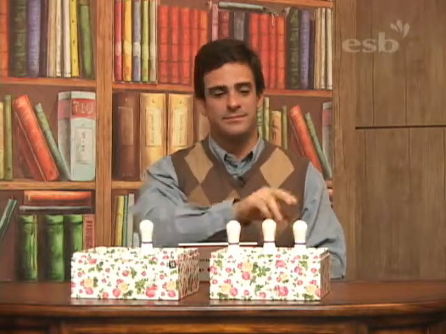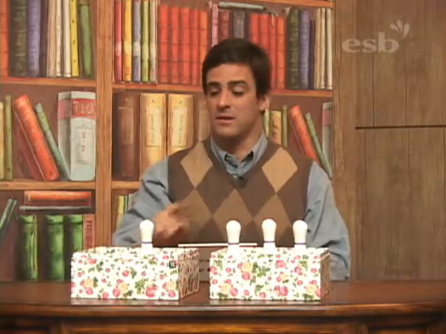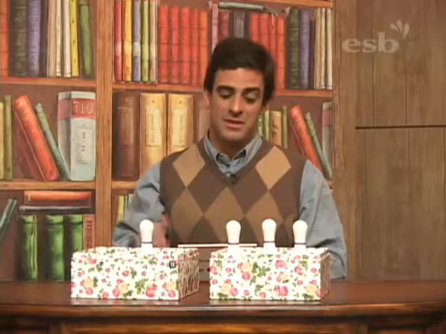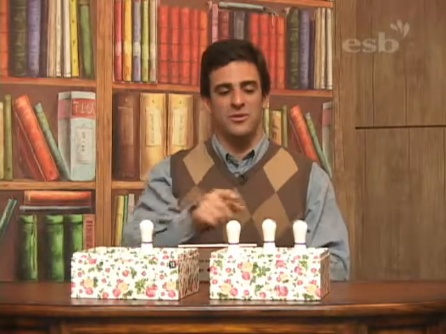Once again, this group has 1, 2, 3. 3 bowling pins. 3 is an odd number. This group has 1 bowling pin. 1 is an odd number. So how many odd-numbered groups can you make? You can make 2 odd-numbered groups. Very good. Great work, everyone.